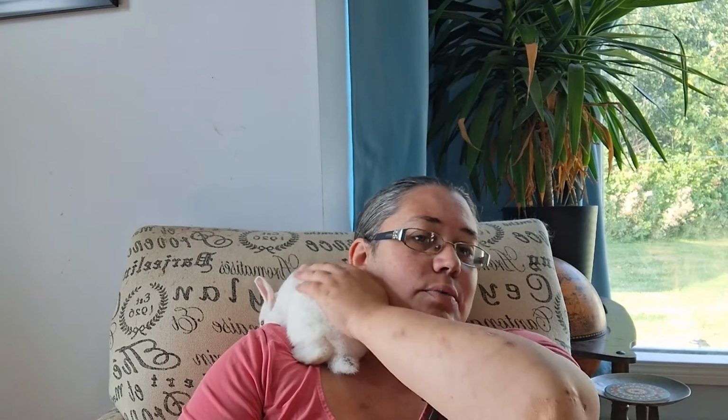Today we're talking about being a rabbit genetic detective in regards to their color. And today we're talking about white rabbits. This is a red-eyed white, okay? It's a red-eyed white boy. This also applies to blue-eyed whites.